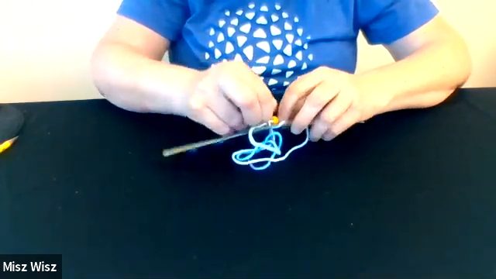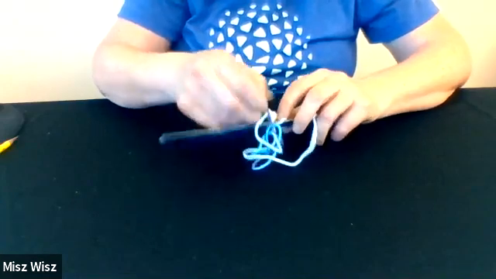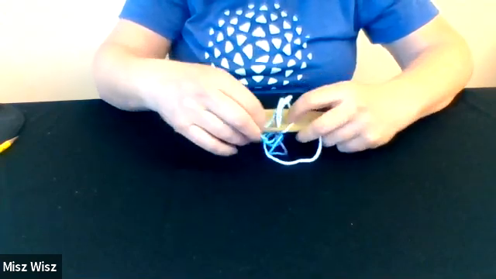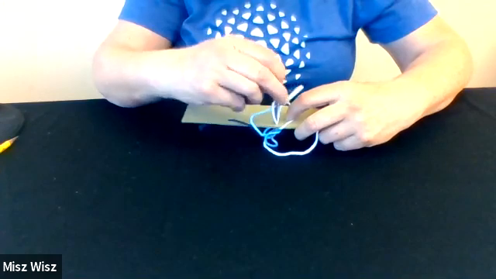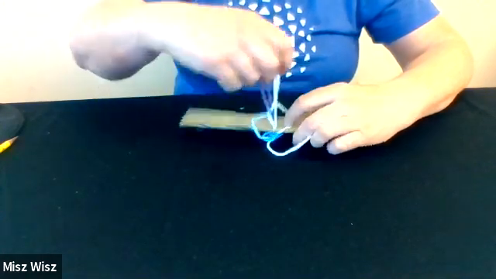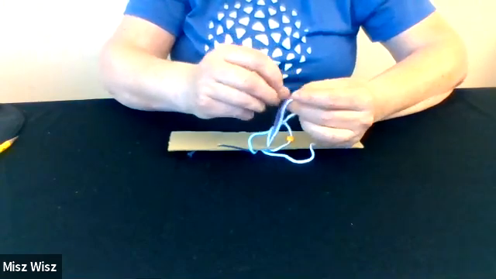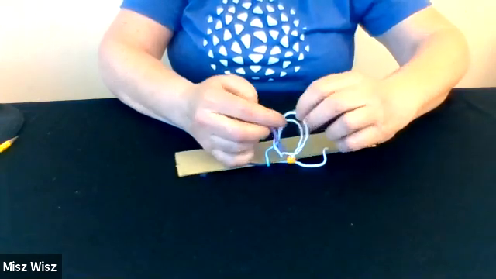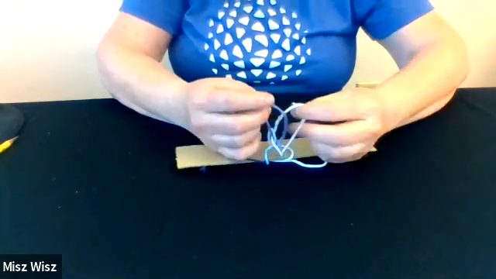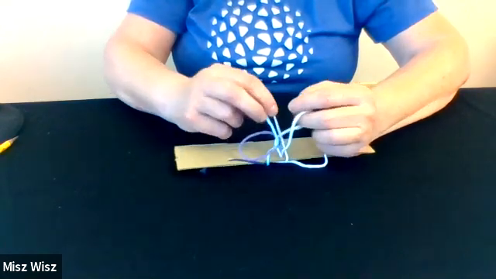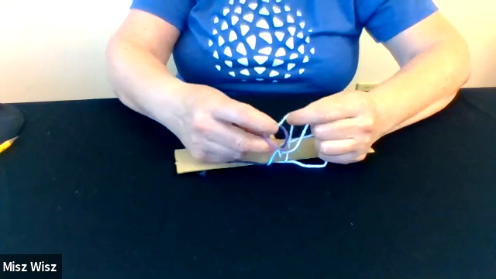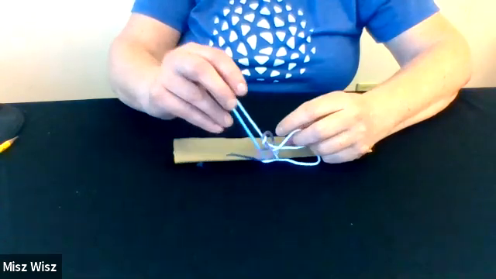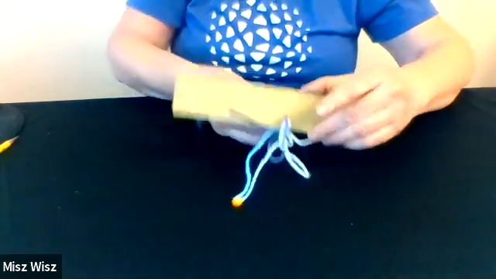Right now I'm going to grab those 2 little loops and I want to pull them and make them bigger. Keep the little bead out of the way. Bigger and bigger and bigger. All right, so now you can see the 2 loops. Okay, so what we're going to do is the bead is going to go through those 2 loops. That's right, there's the bead, and the bead goes through the loops. Okay, now the bead's through those 2 loops.